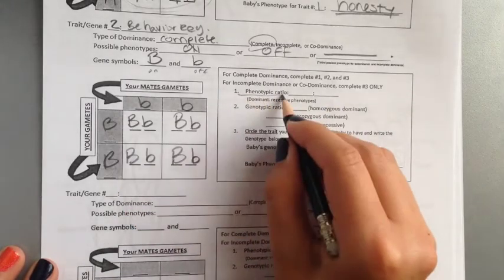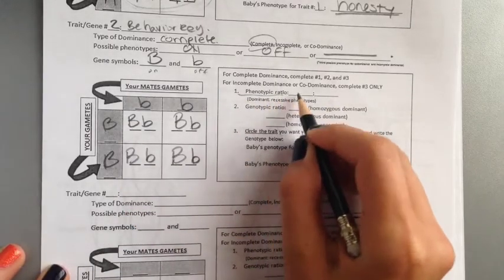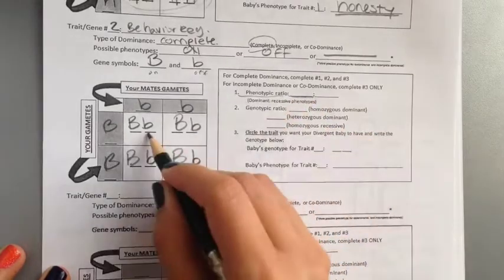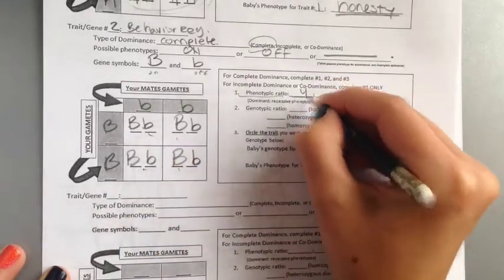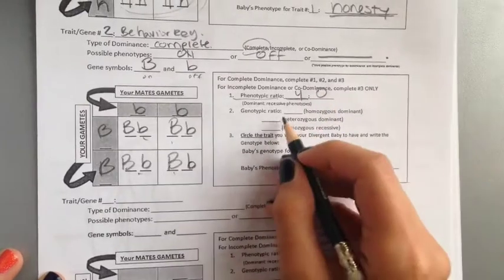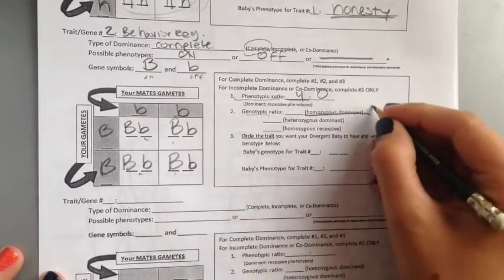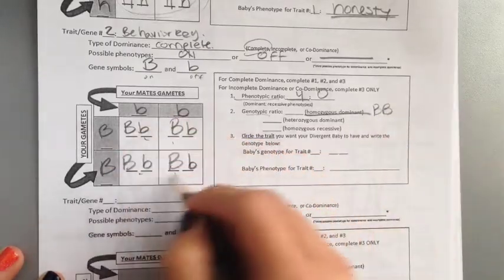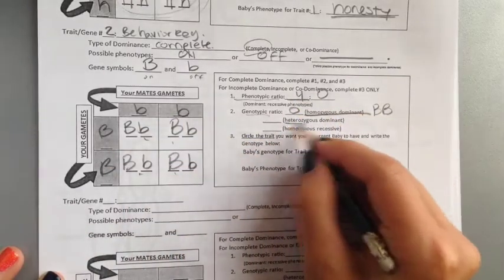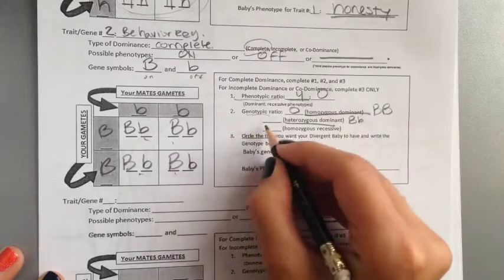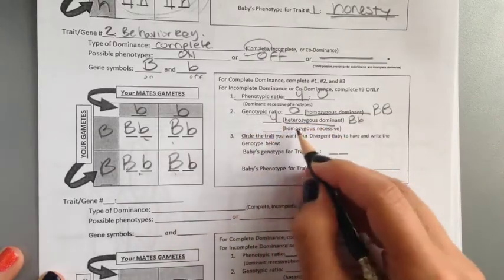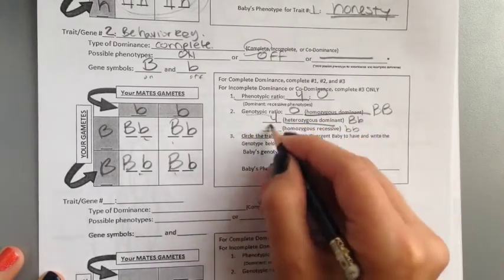So our phenotypic ratio over here, what are the chances? How many squares are on? 1, 2, 3, 4. How many are off? 0. My genotypic ratio, how many are homozygous dominant, which would be big B, big B? If we look over here, none, so we put 0. Heterozygous dominant, big B, little b, 4. And then we look at homozygous recessive, 2 little b's, none.